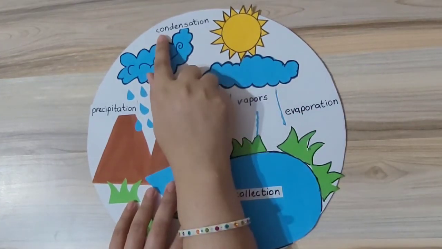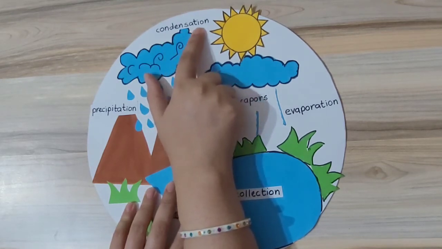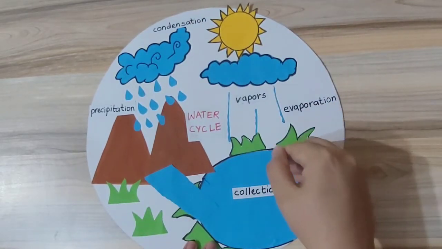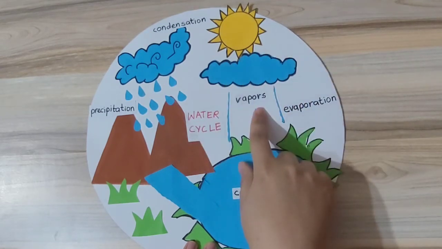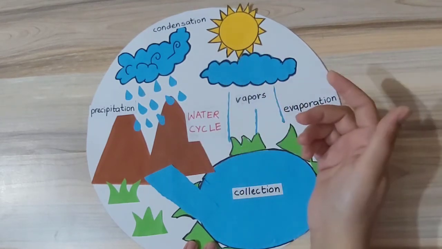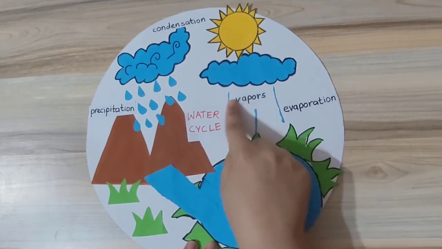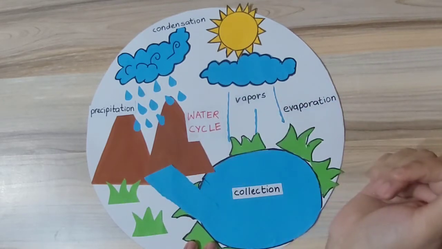Now the next step is condensation. The second step of the water cycle is condensation. Now what is condensation? Let us understand. Now the water is heated up and it has gone to the clouds in the form of vapors. Now condensation is a process where the water vapor will again change into water droplets.